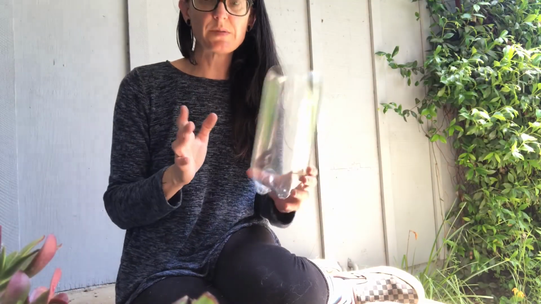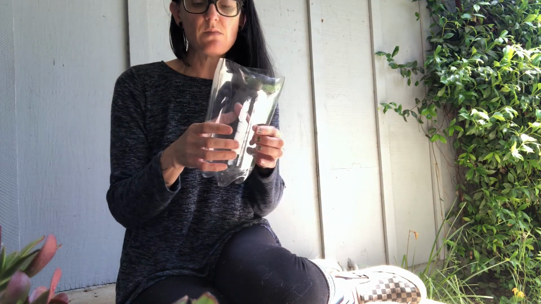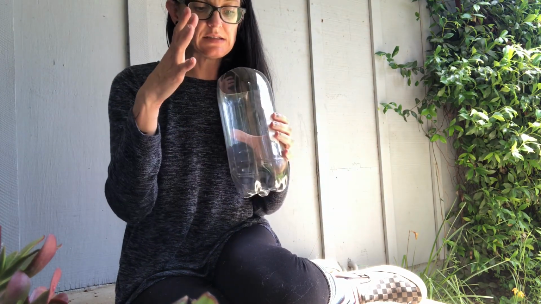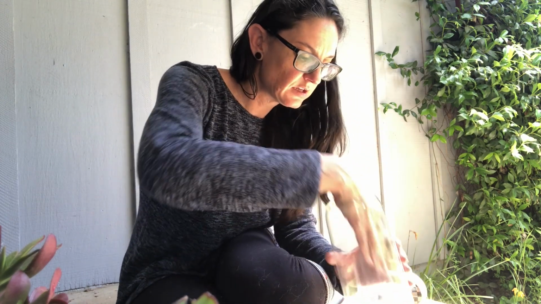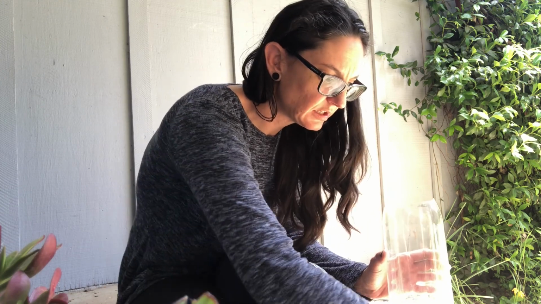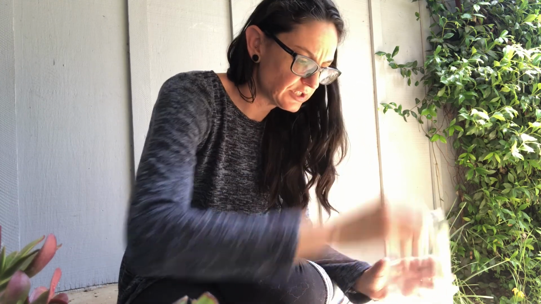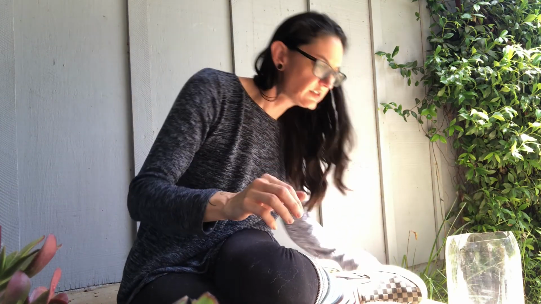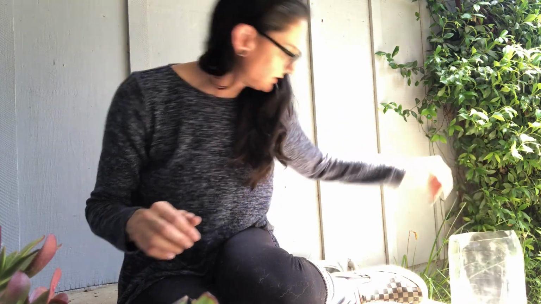Okay, so we're building our aquatic level. All we're gonna do is assemble the pieces together. So I'm just gonna put my rocks in the bottom. This is just mainly to help with the filtration. Maybe give the fish a little place to rest.